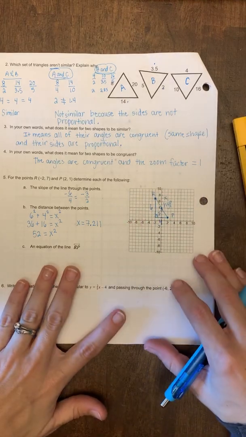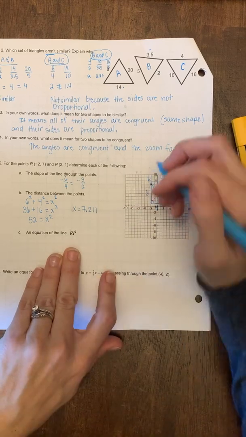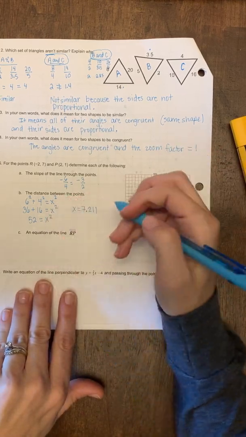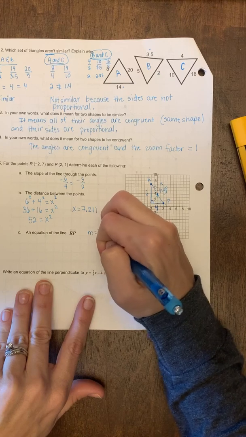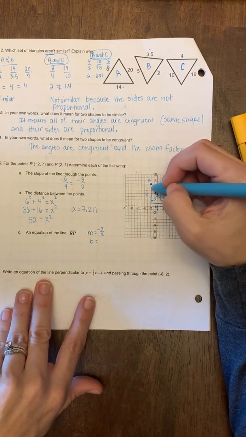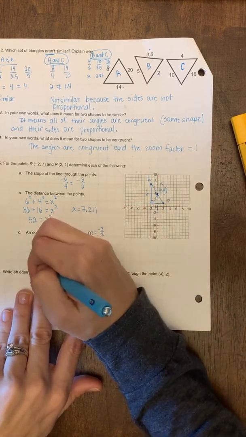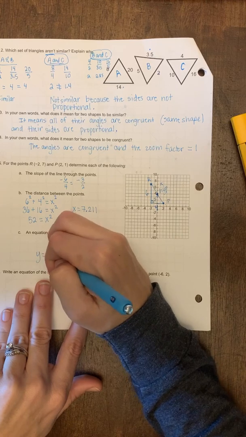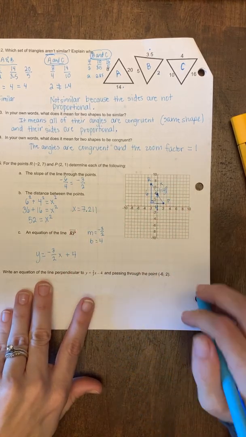Okay, and then we want an equation of the line RP. The two things we need for an equation: we need the slope, which as we already found was -3 over 2, and we need the y-intercept. Remember, it's going to be right there, which is 4. So the equation is y = -3/2 x + 4.